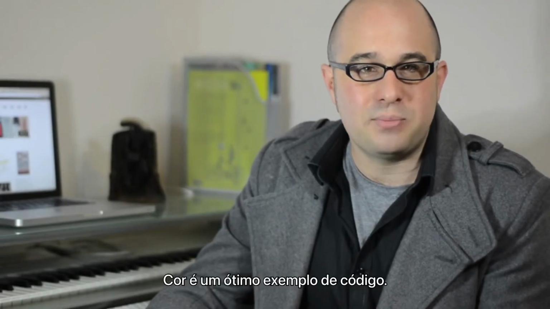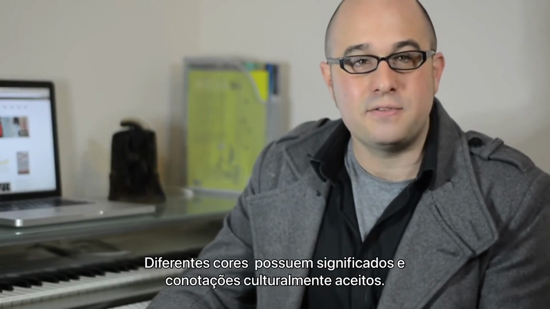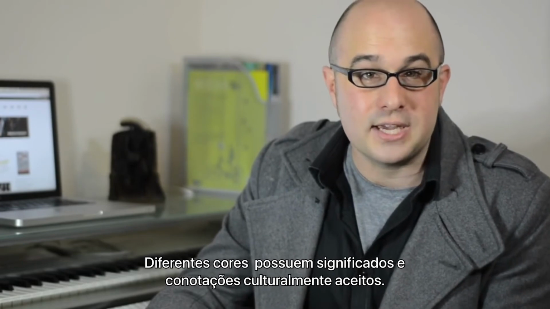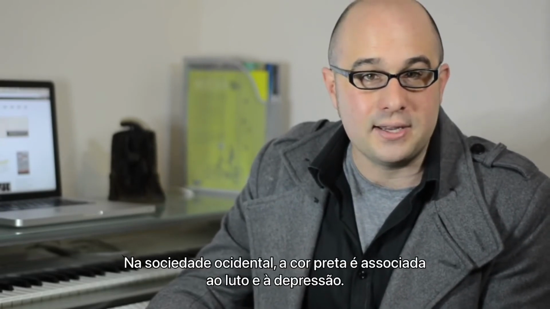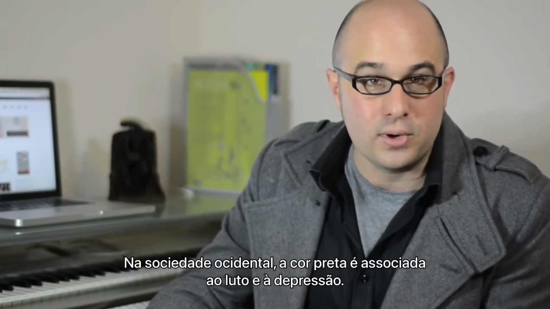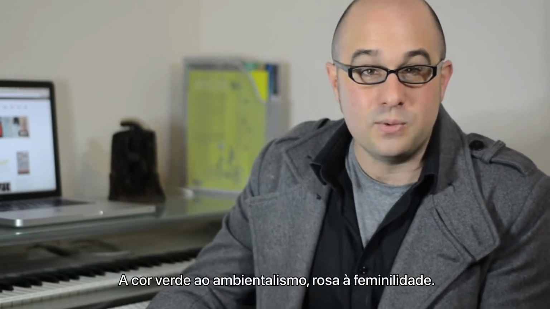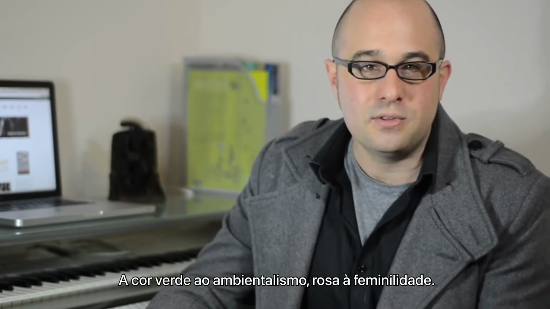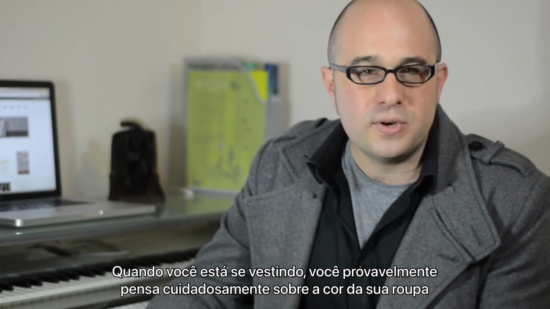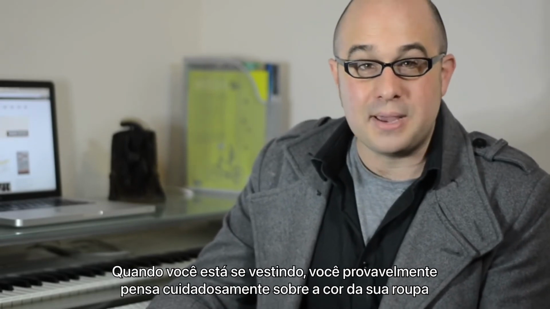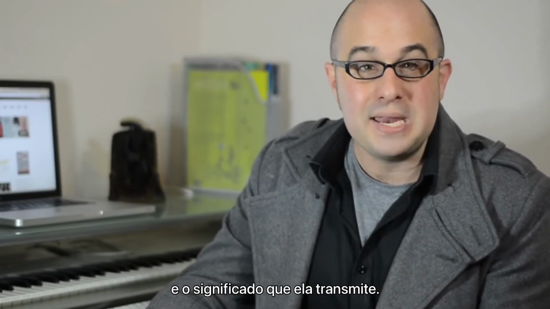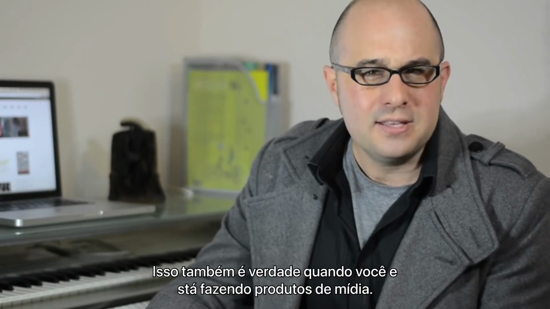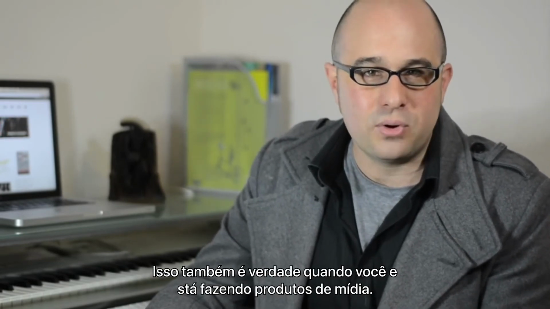Colour is a great example of a code. Different colours have culturally agreed meanings and connotations. In Western society, the colour black is associated with mourning and depression, the colour green with environmentalism, pink with femininity. When you're dressing yourself, you probably think carefully about the colour of your clothing and the meaning that it conveys. This is also true when you're making media products.